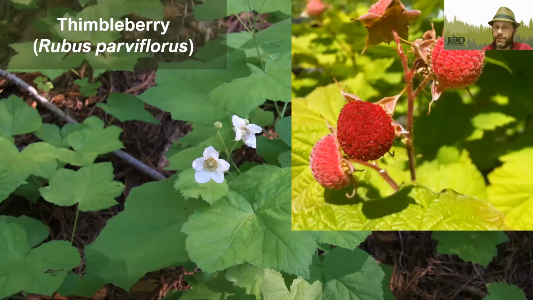This is a plant that the berry is very yummy right off the vine, the thimbleberry. Get it when it's in that really dark red stage, and eat it right away because they're very soft and delicate. And if you try to bring them back home, you're just going to be making jam out of it, which is great, but they're going to kind of start disintegrating as you stack them into a bag.